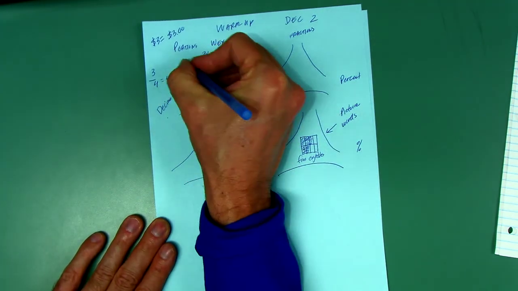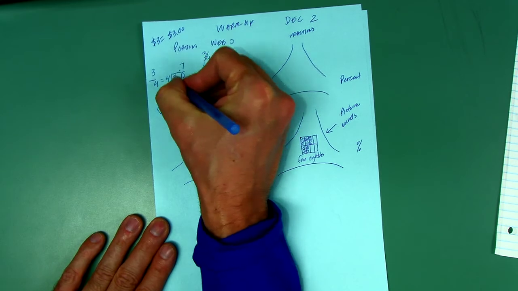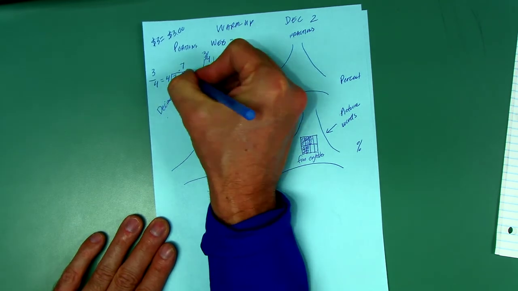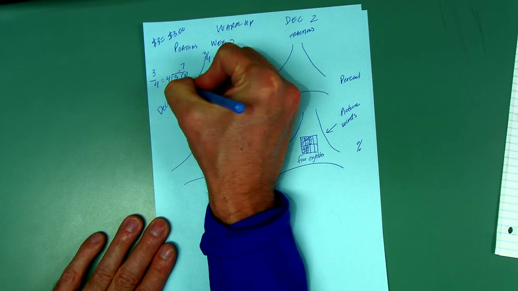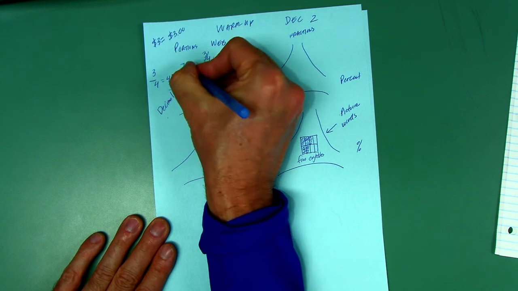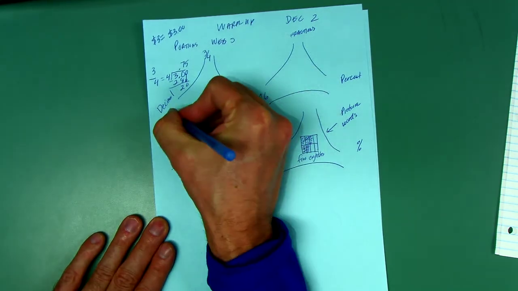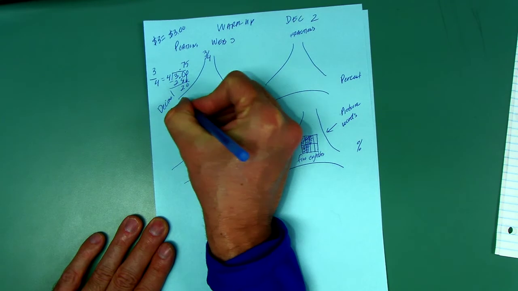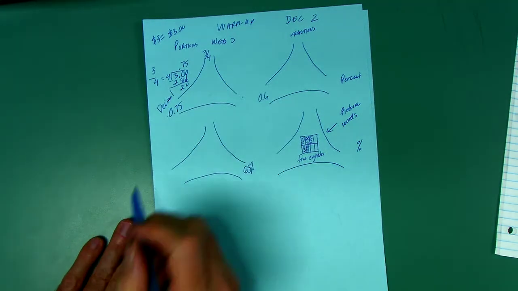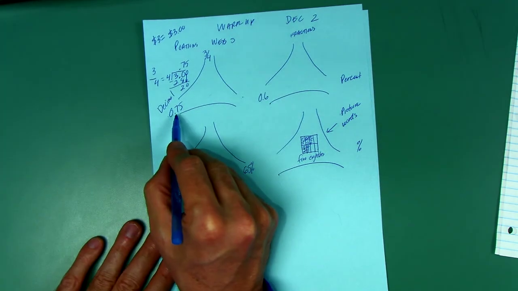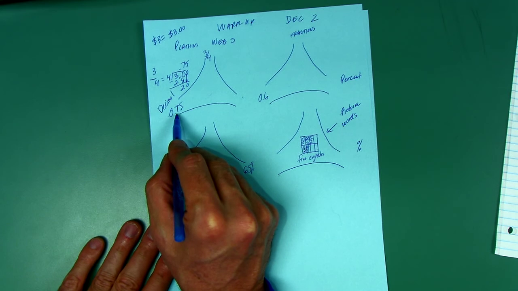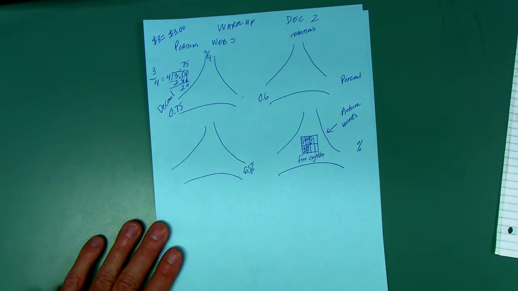4 goes into 30 about 7 times, right? Because 7 times 4 is 28. I subtract. Since I get a remainder, I'm going to add another 0. And 4 goes into 20, nice even 5 times. So 3/4 is the same as 0.75, or 75 hundredths. So that makes sense, because 3/4 is 75 cents, right? 3/4 of a dollar. 4 quarters makes a buck. 3/4 makes 75 cents. That looks good, right?